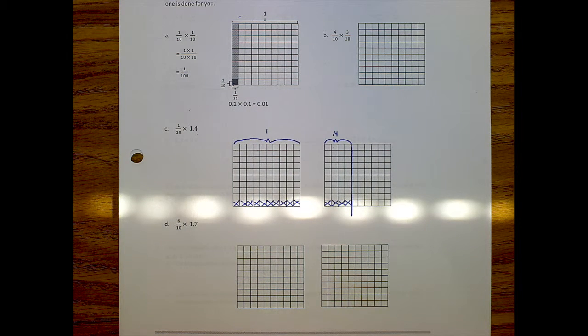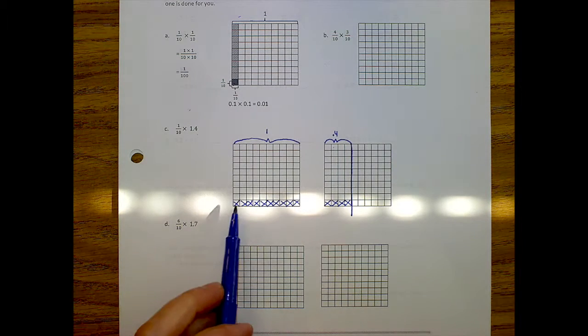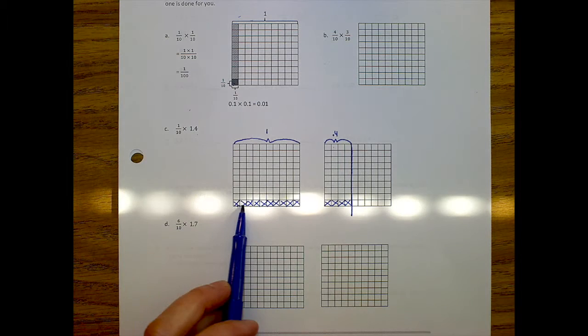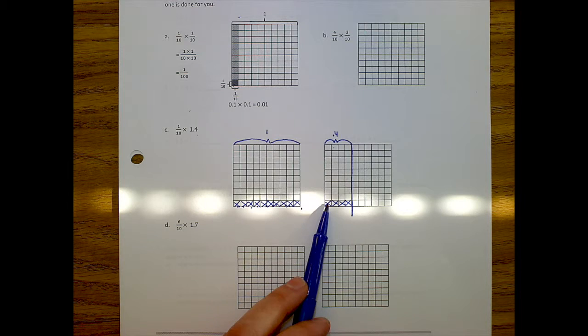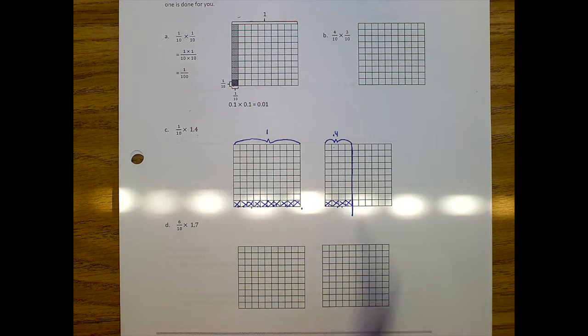Now what do you think I need to do? Okay, you count how many are here. 1, 2, 3, 4, 5, 6, 7, 8, 9, 10, 11, 12, 13, 14.